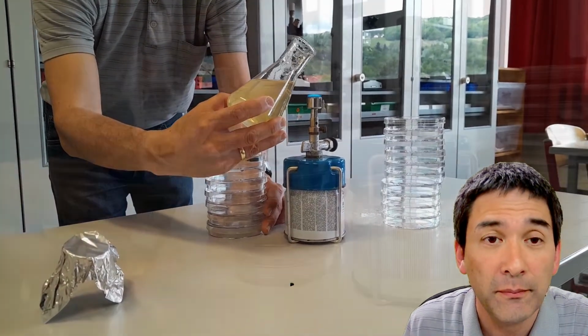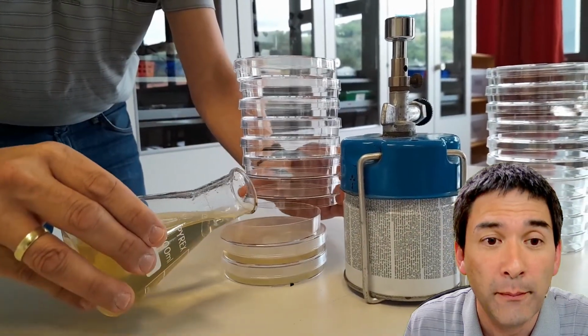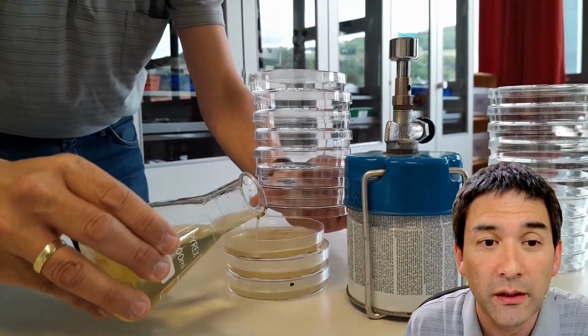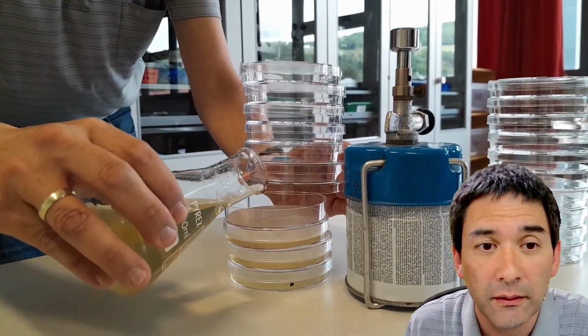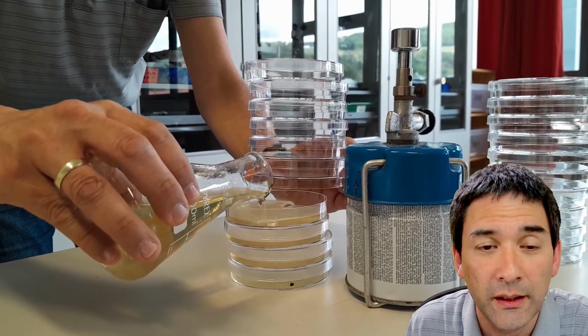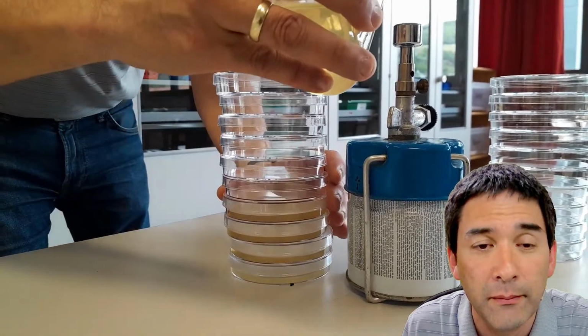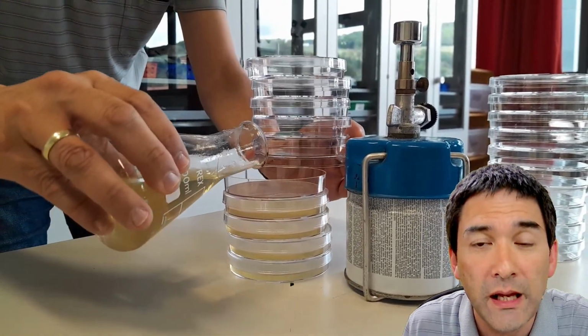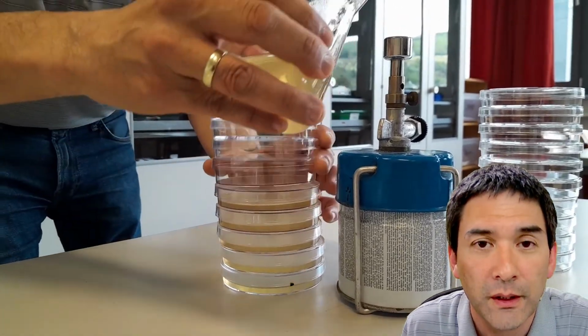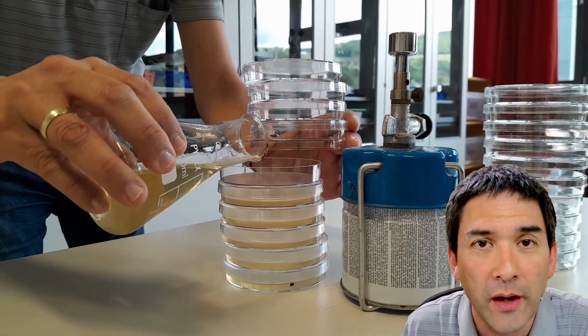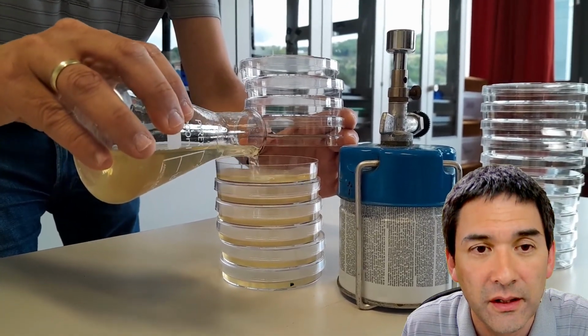Now I'm pouring it out. The agar nutrient medium is still warm, and I am basically pouring it out. Then I have to wait for some time for the agar medium to turn solid at room temperature. This does require a pretty steady hand and patience.